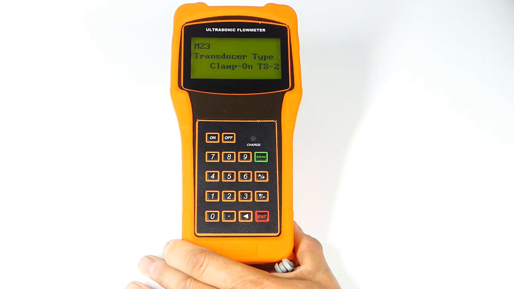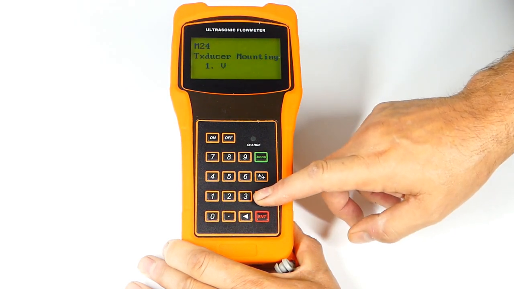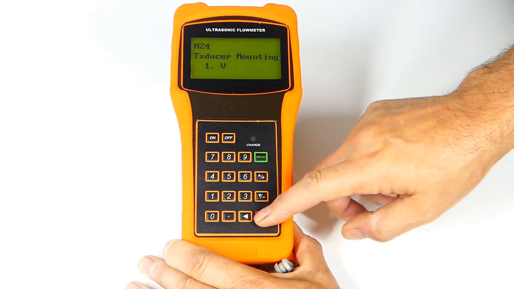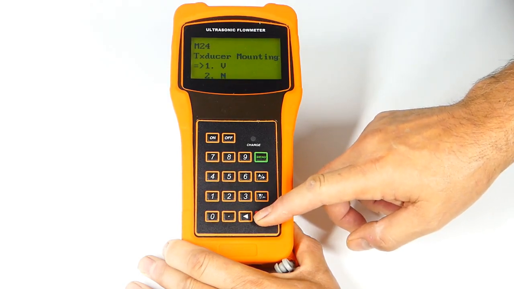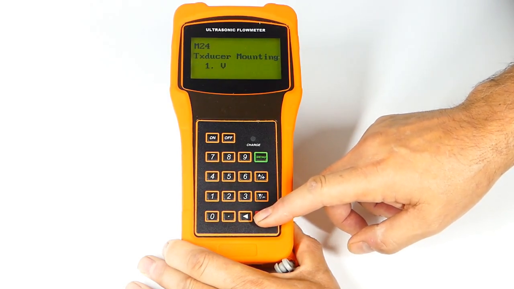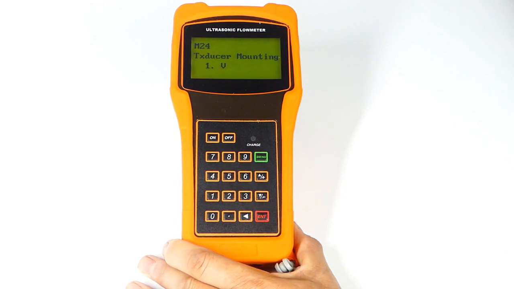The next option is the mounting configuration. And if you read through the manual, there's a few different options, but we're going to select the V configuration for our pipe size. Most customers will use the V. The other mounting configurations are for much larger pipes than are found in typical applications.